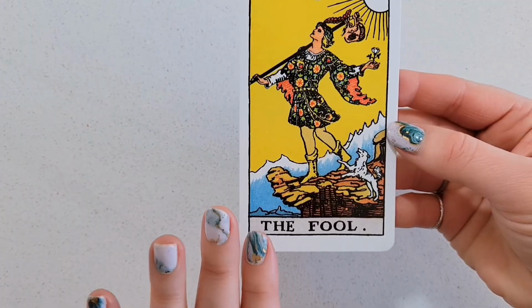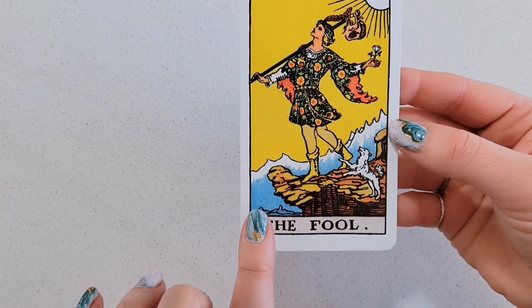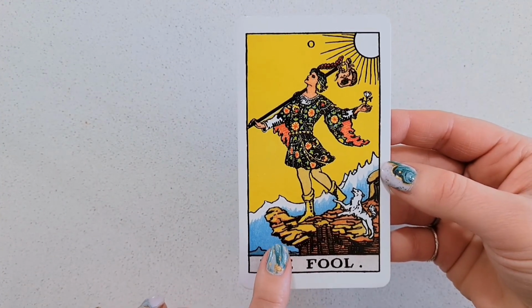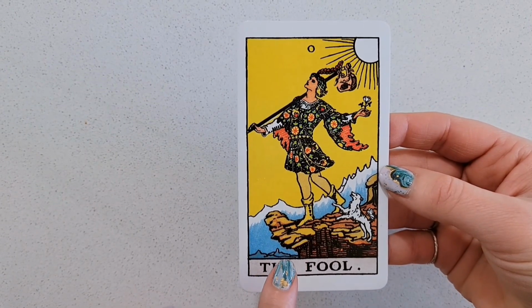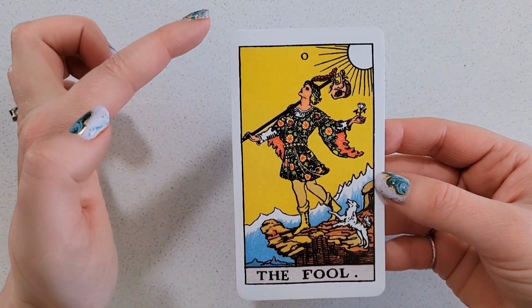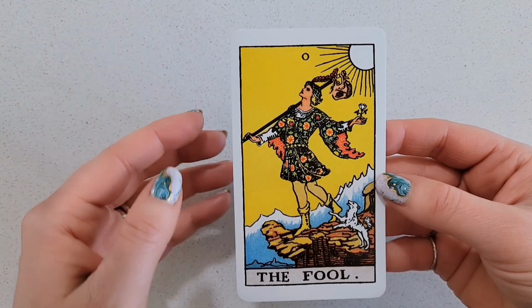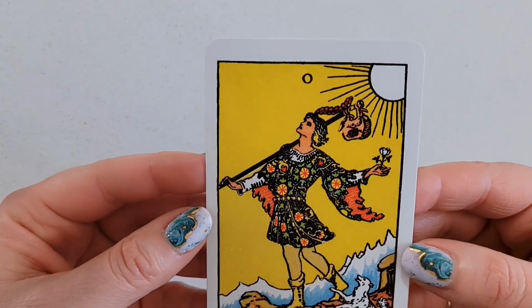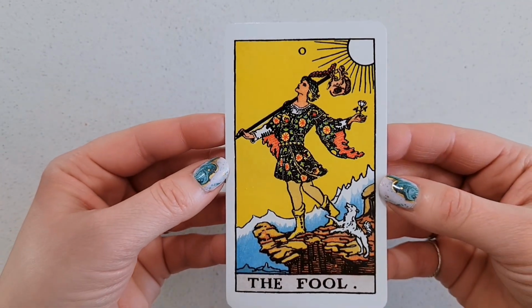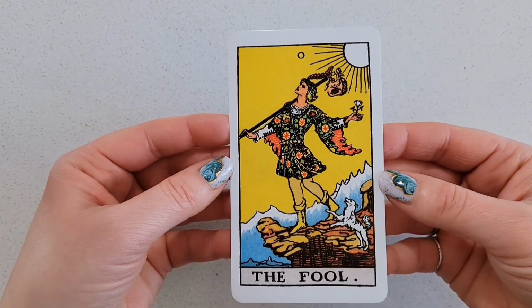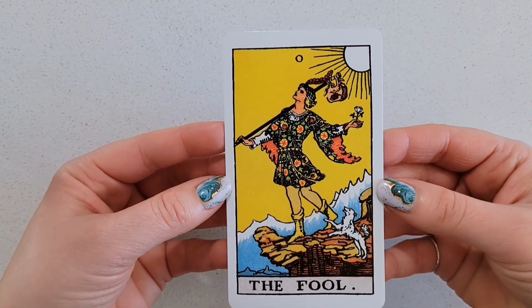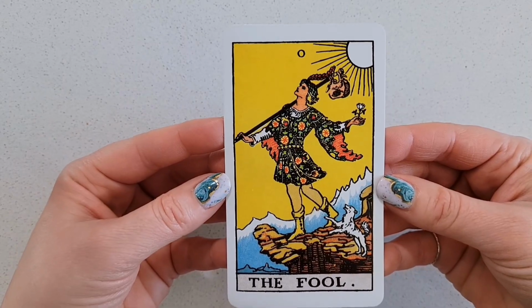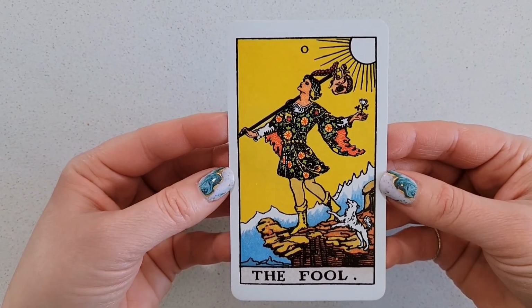Now the cliff here is symbolizing a point of transition or that leap of faith. It's a new journey. Notice how the Fool is looking up here with hope and curiosity and excitement. He is not afraid. It's almost like he's not even paying attention, but I think that's in a carefree way. It's like he's already decided to take the journey and he's not afraid. So he's just doing it.